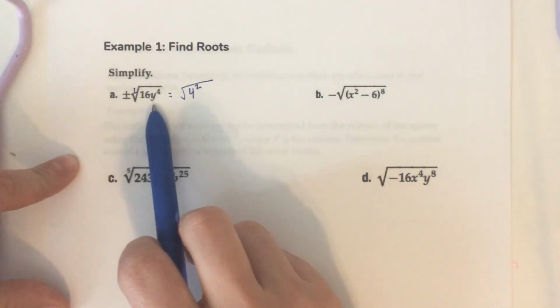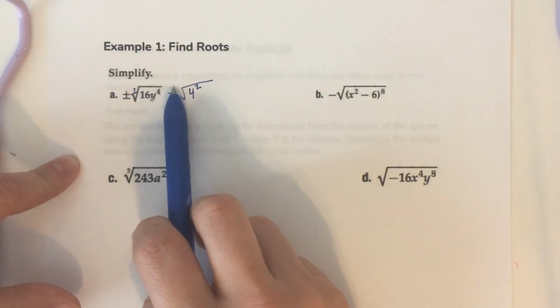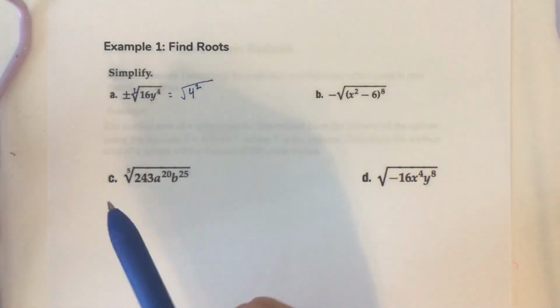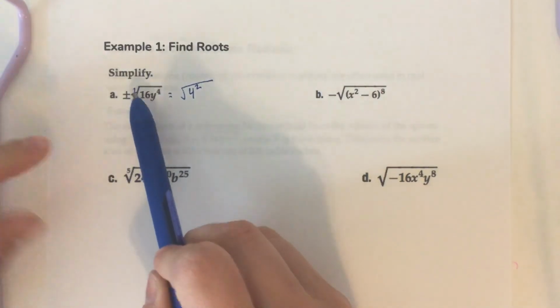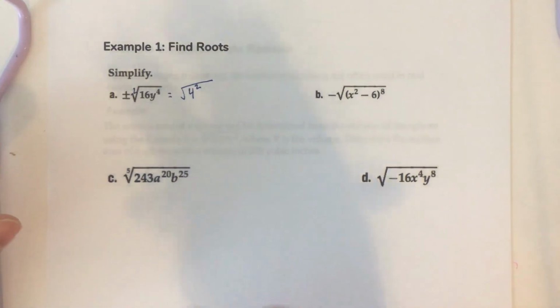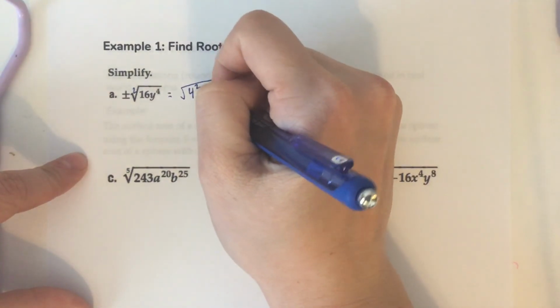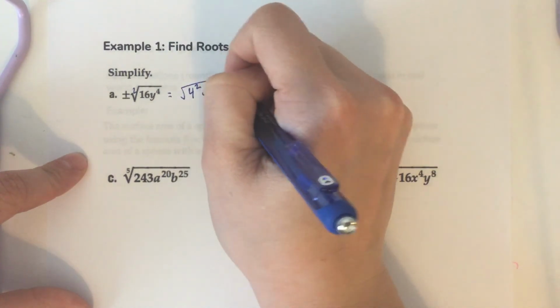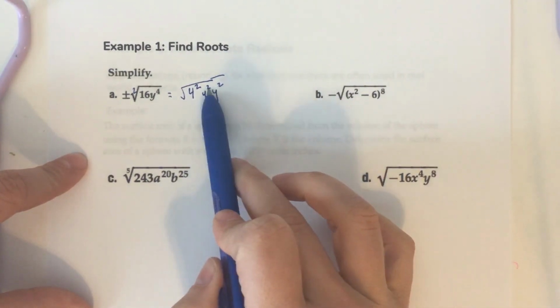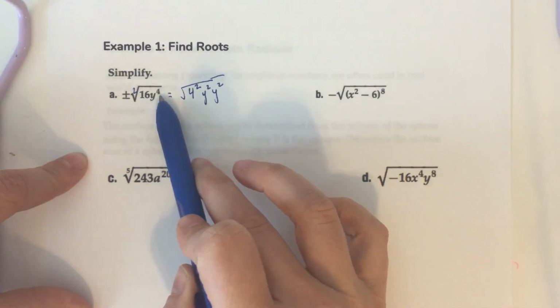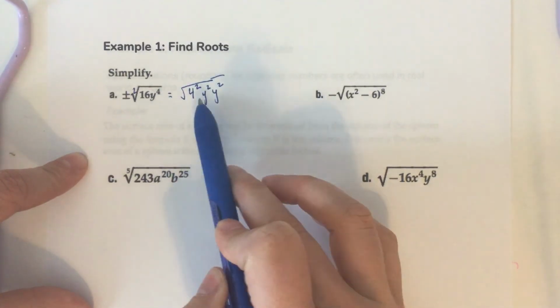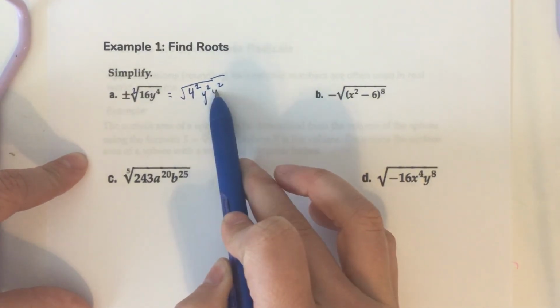And then y to the fourth, we want to break this down into pairs. Since we're taking the square root, we want to think in groups of 2, right? Square root, groups of 2. Well, I have 2 groups of 2 for that y to the fourth, because we can add these exponents to get 4. Or I can think, 4 divided by 2 is 2, so I have 2 y squareds.